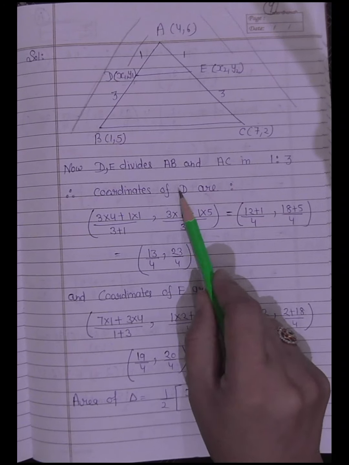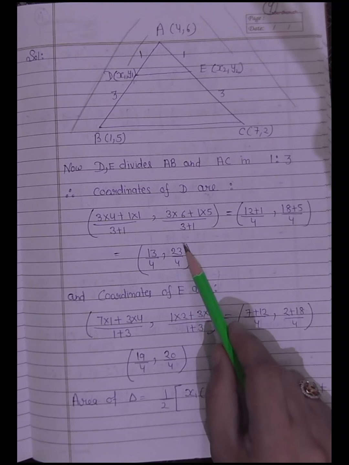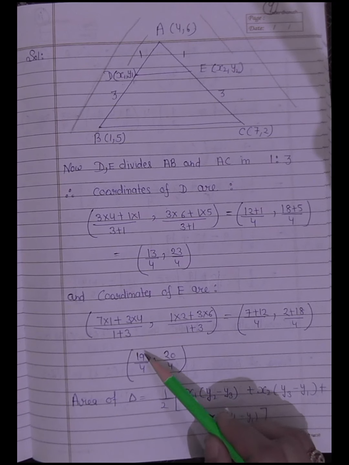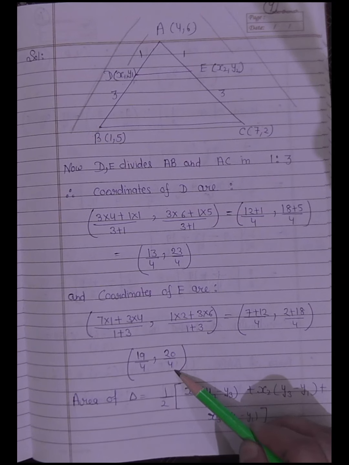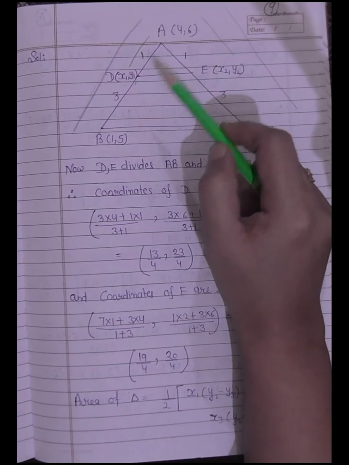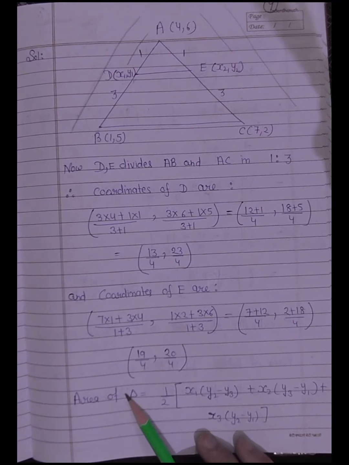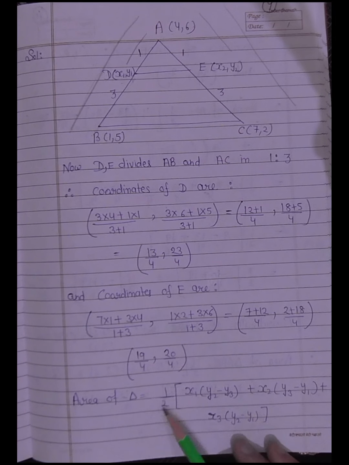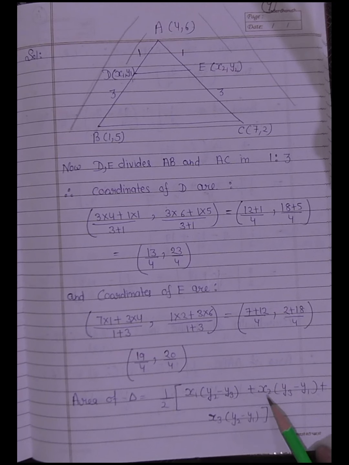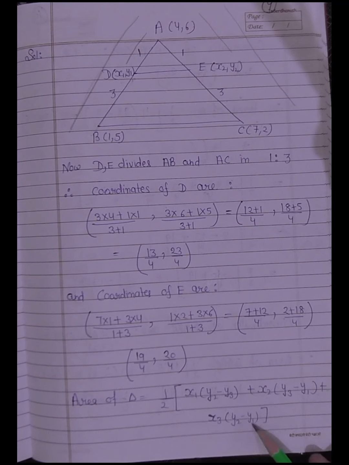Therefore, we can find the coordinates of D by using the section formula, and I am getting 13/4 and 23/4. Similarly, I can find the coordinates of E, which are 19/4 and 20/4. And now we have to find the area of triangle ADE, as well as the area of triangle ABC. Now the formula for the area of a triangle is 1/2 [x1(y2 - y3) + x2(y3 - y1) + x3(y2 - y1)].